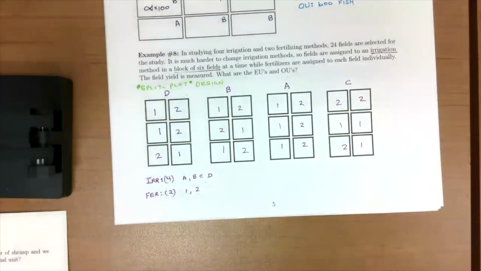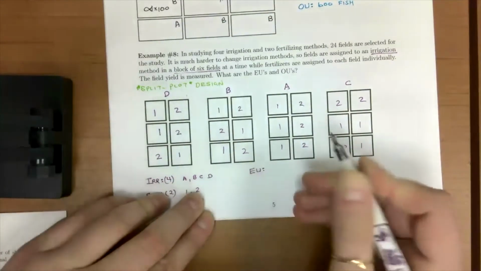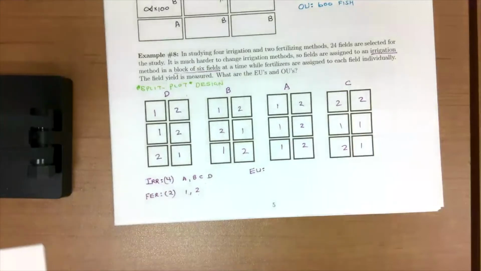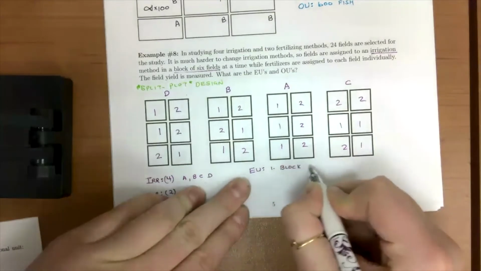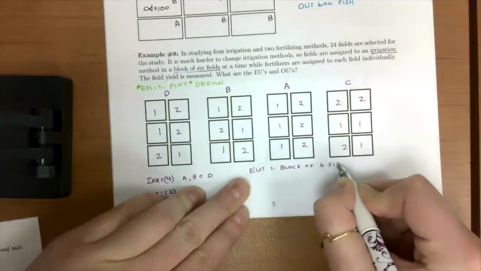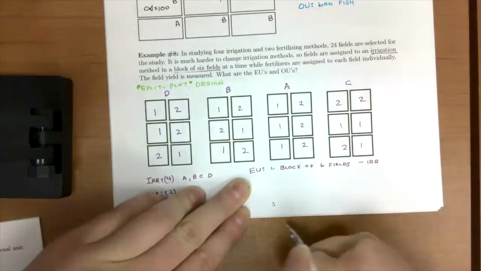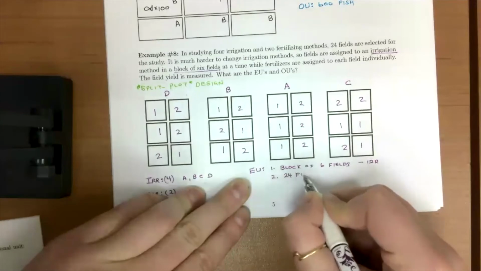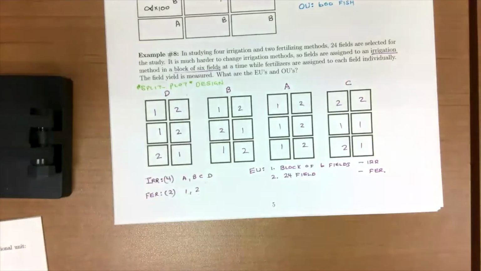Okay, and so let's think about what our EUs and our OUs are. Our EUs, again, are the objects to which we are applying the treatment. And so in this case, our first experimental unit is the block of 6 fields that are getting the irrigation treatment. Our second EU, in a sense, is the 24 fields that are getting the treatment of fertilizer, okay?